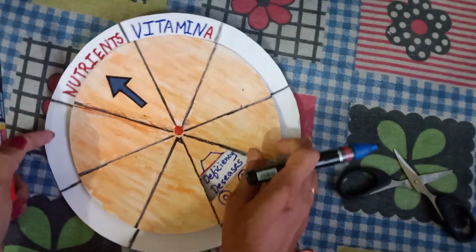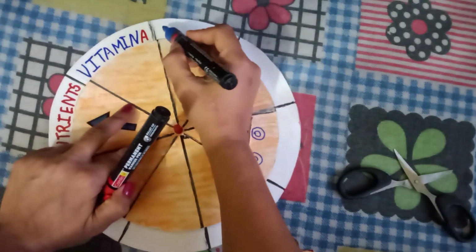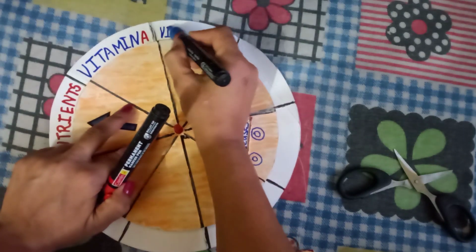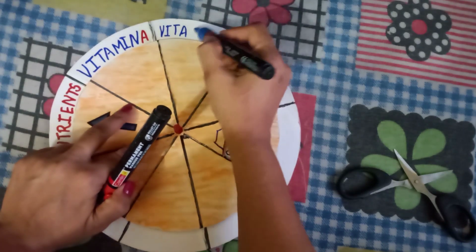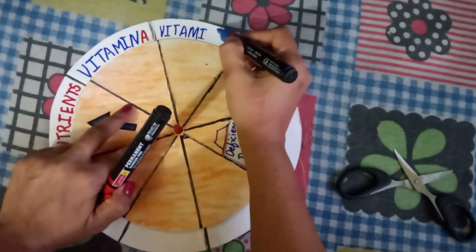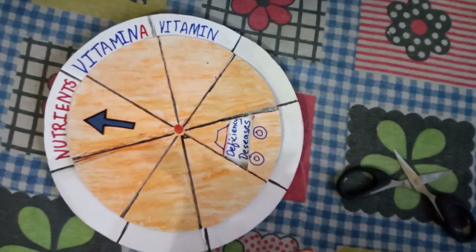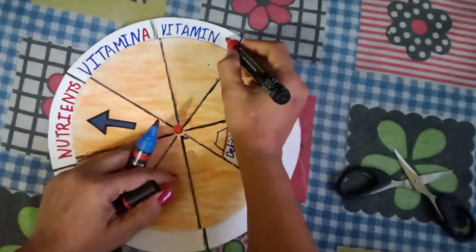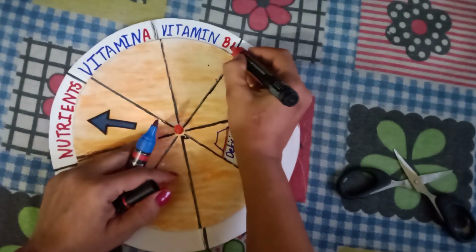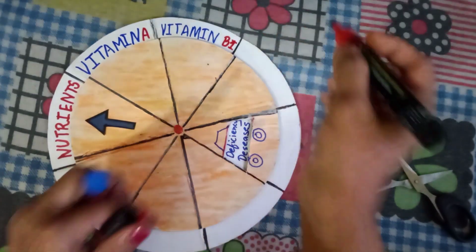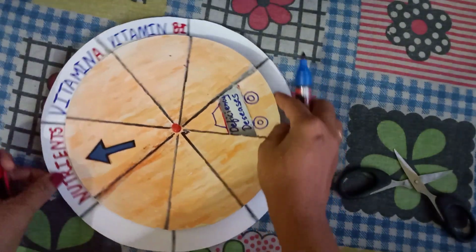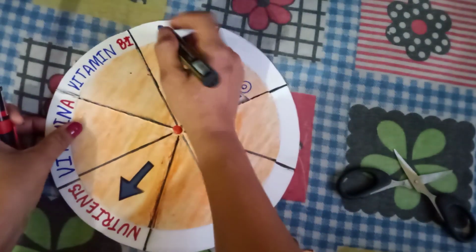Then in the next column I'll write vitamin B1 like this, vitamin B1. Then in the next column I'll write vitamin C.